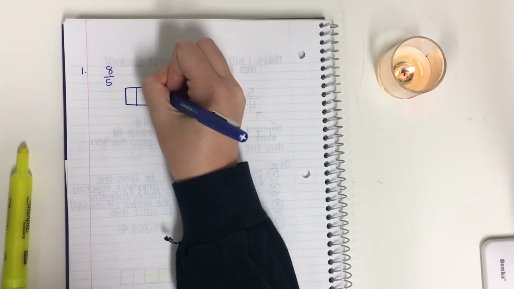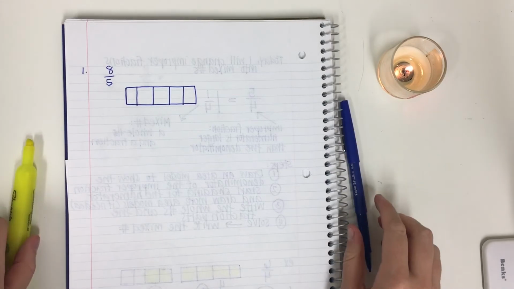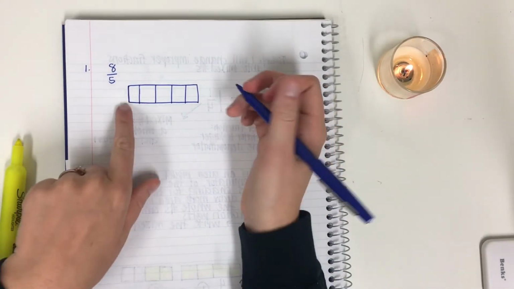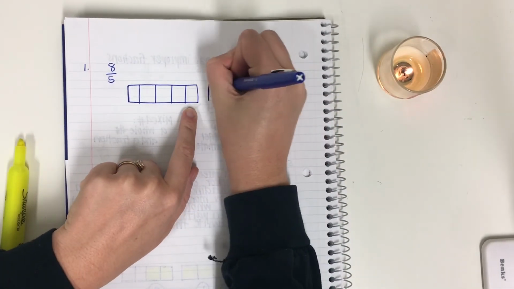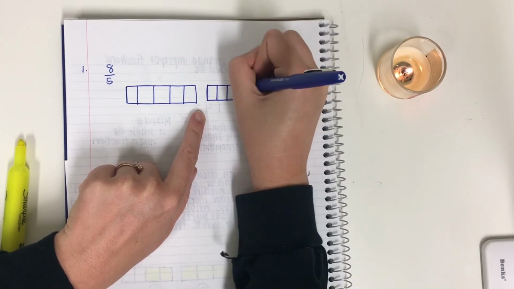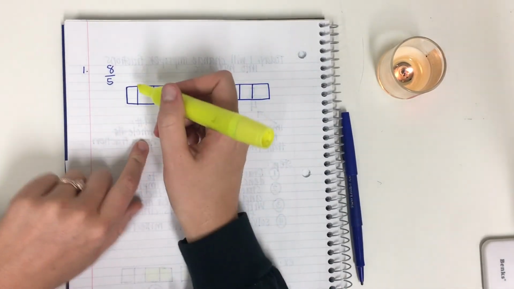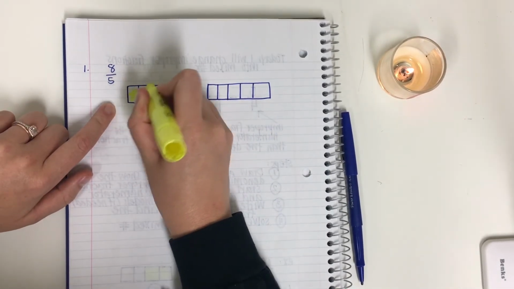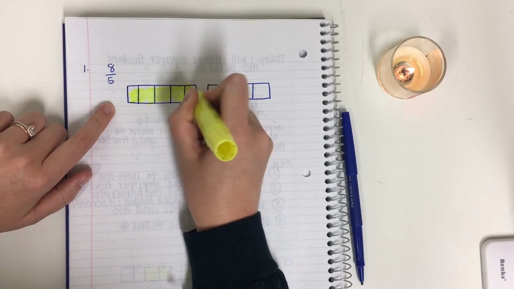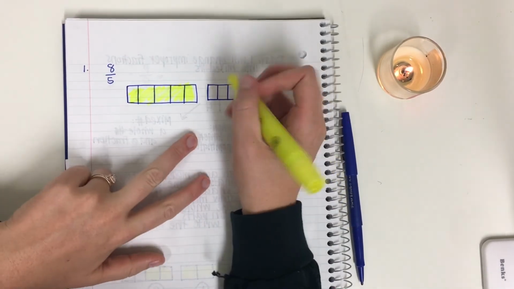So 1, 2, 3, 4. How many need to be shaded? 8. Well, I only have 5, so I know I need to draw another one. Same amount of parts on the bottom. 1, 2, 3, 4. So I need to shade 5. And then how many more do I need? 5, 6, 7, 8. So I need 3 more.